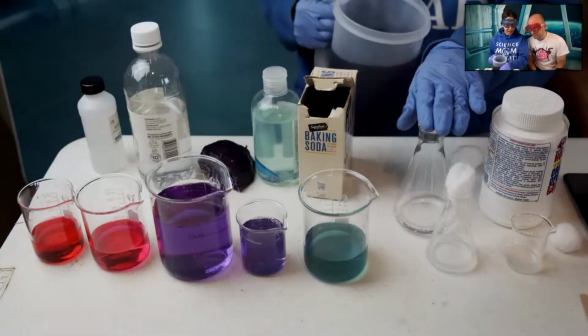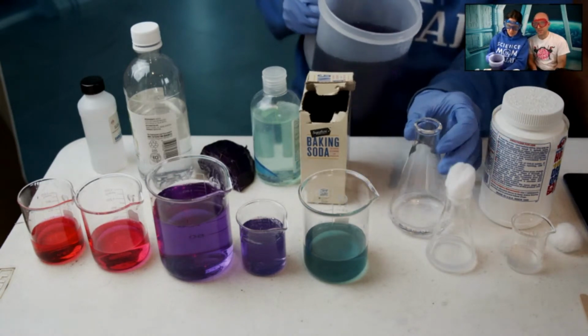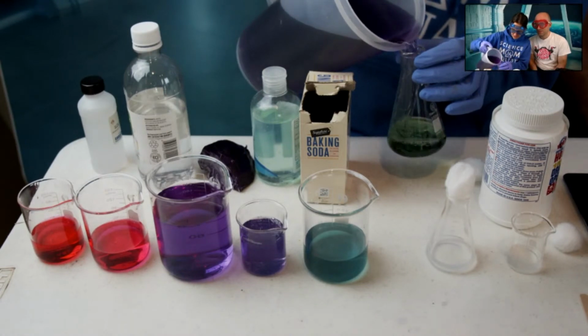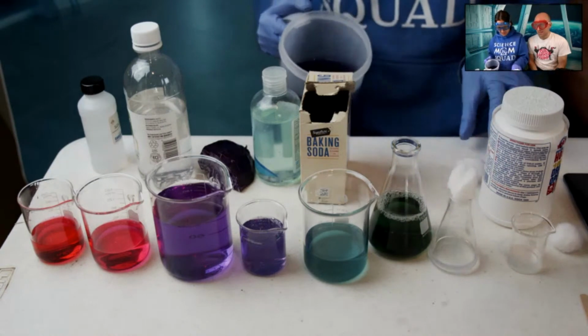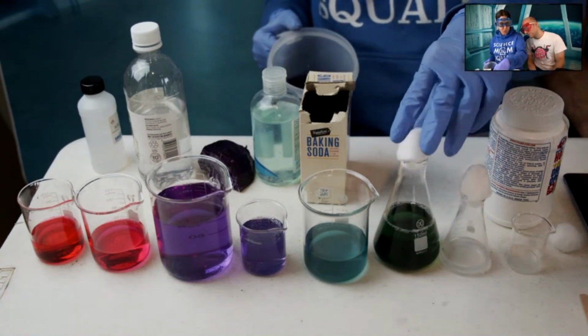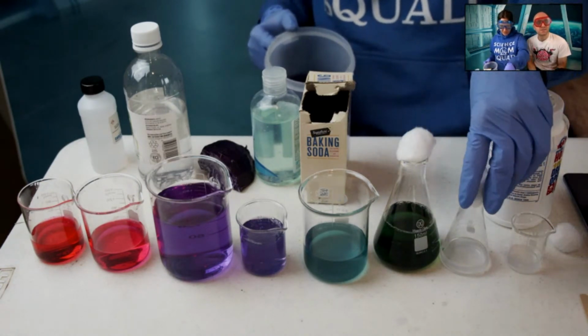Next, this one had a little cotton ball on the top because this is ammonia, which people often use to clean with, and it's kind of stinky. I'm not going to make a mess, Matt. Don't worry. And then we're going to put the cotton ball back on top because that stuff stinks. Oh my goodness! Whoa, look how green that is. That's like a dark green. Forest green.